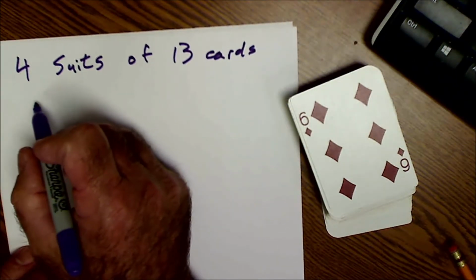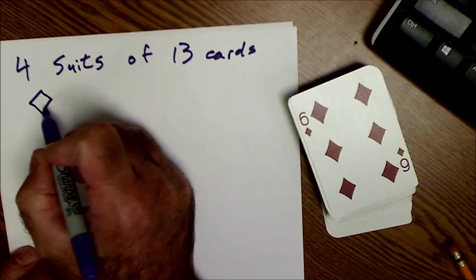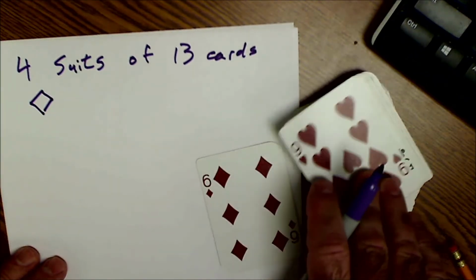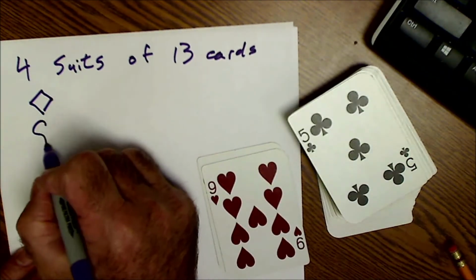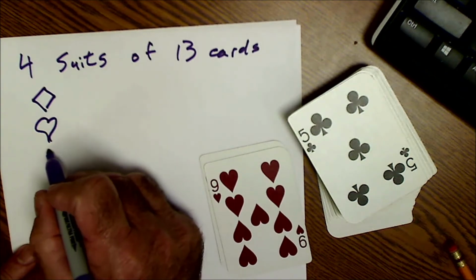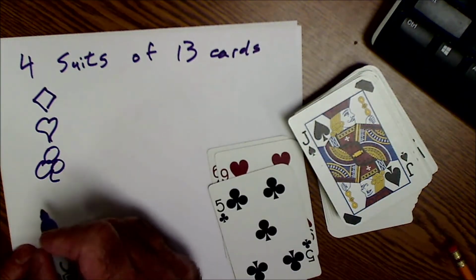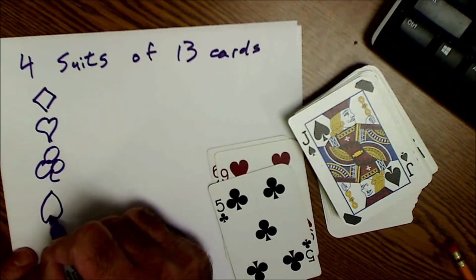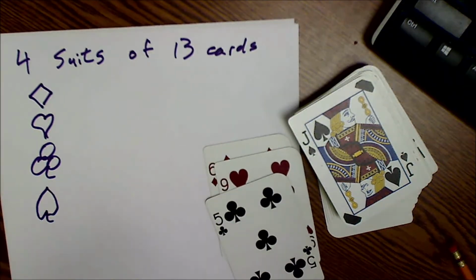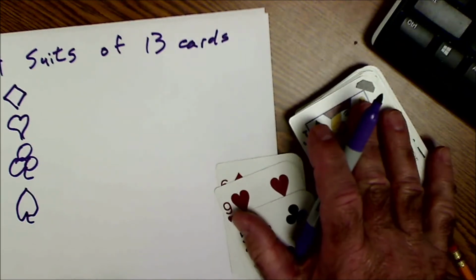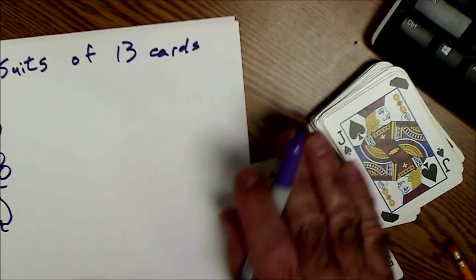There's 13 diamonds, and the diamonds are red, hearts are red, clubs are black, and then the 4th suit, spades. I might find a spade. So what's the probability of drawing 1 card at random out of this deck and it being a diamond?